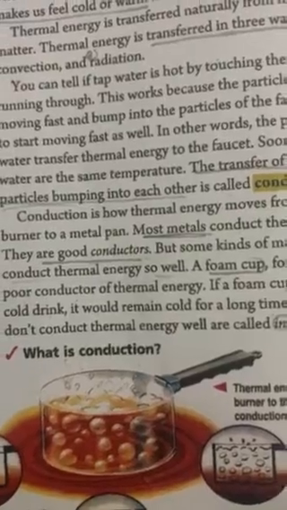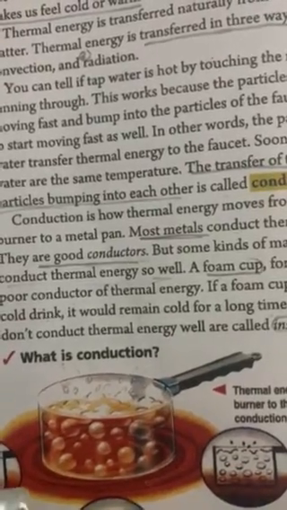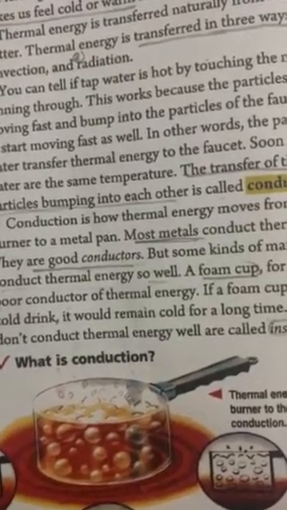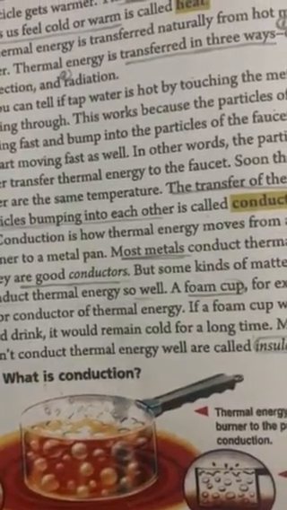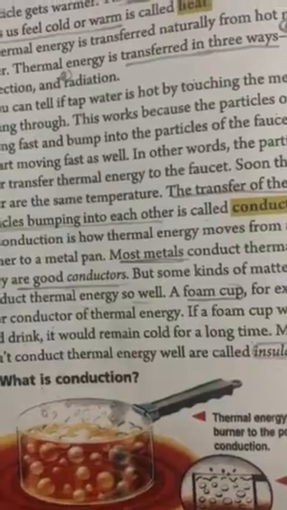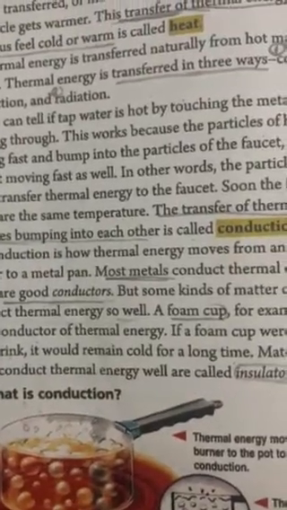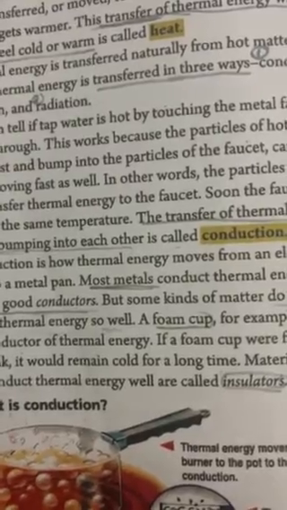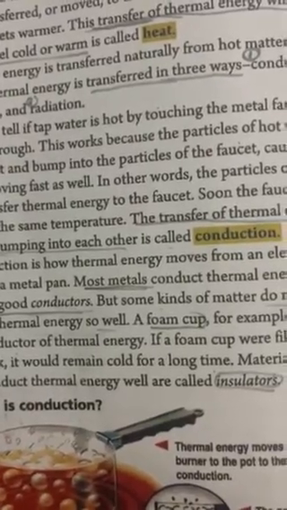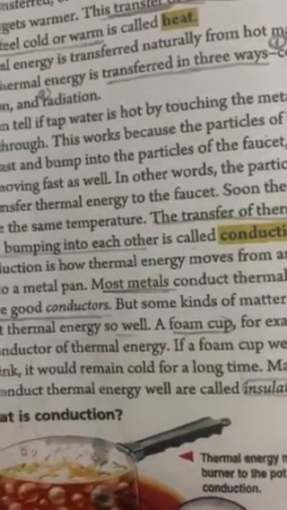You see the heat is directly moving through the pan, transferring through the pan. Why? Because this pan is a good conductor, because it is made out of metal. As the burner gets hotter, its particles move faster because they have more thermal energy.